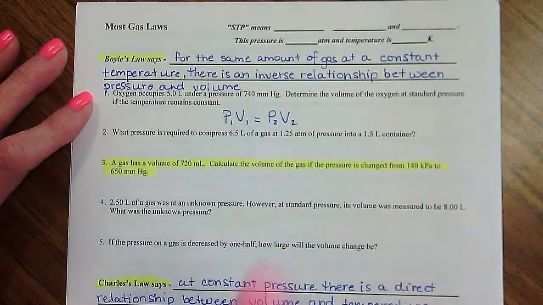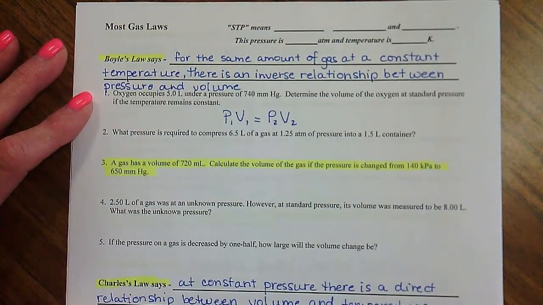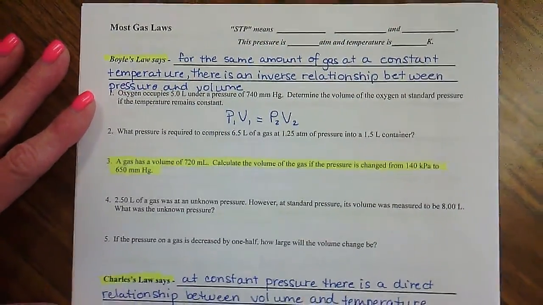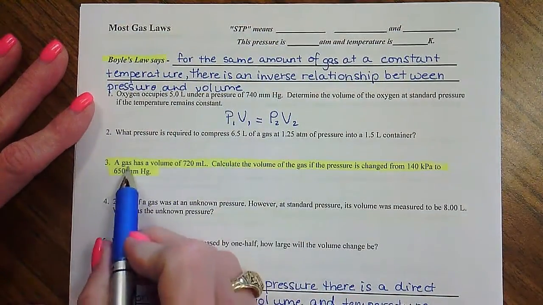Volume can be either liters or milliliters as long as both are either milliliters or liters. They can't be mixed. They have to be the same. And same with the pressure. The pressure can be in atmospheres, millimeters of mercury, whatever you choose, so long as they're the same. So I'm going to do number 3.